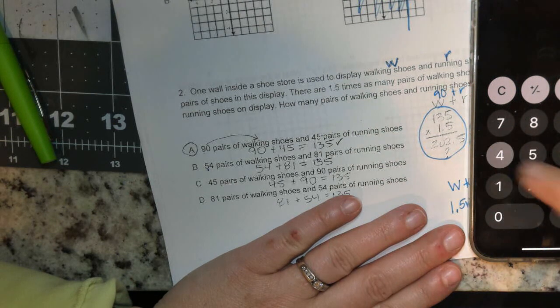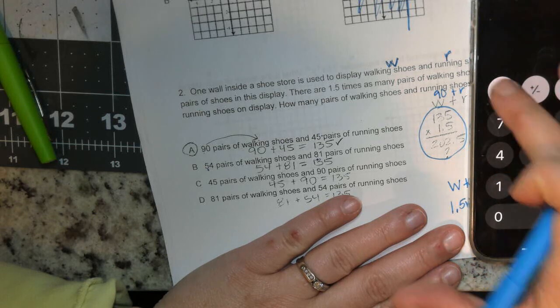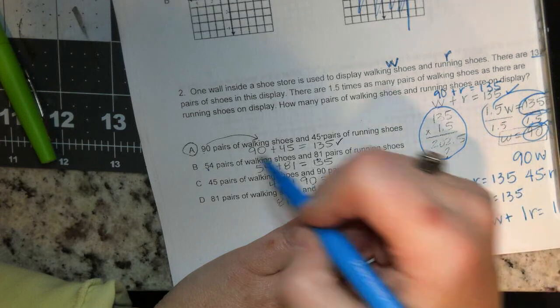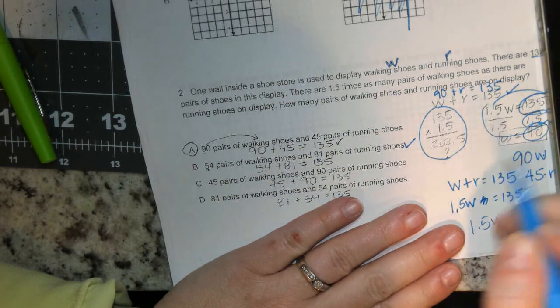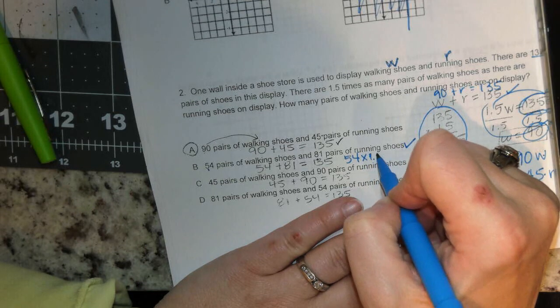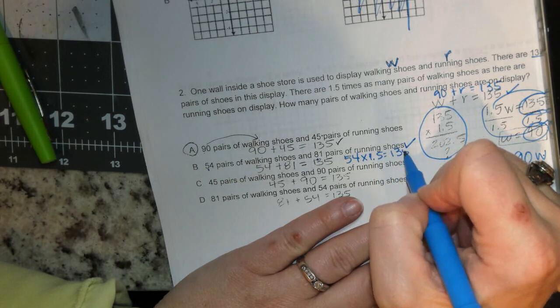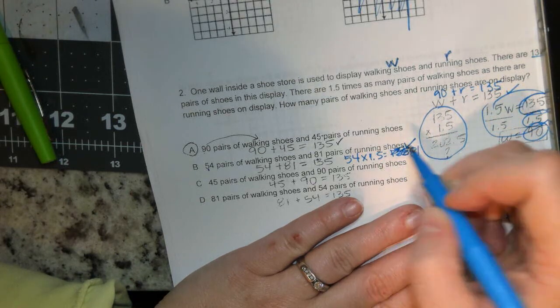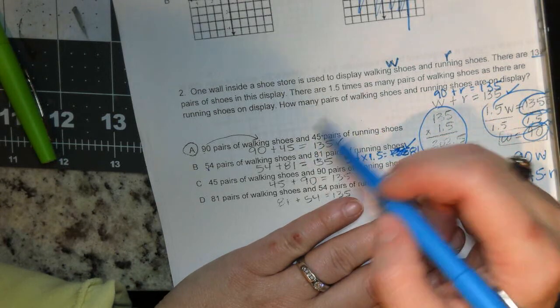But is 54 times 1.5 equal to 81? Yes, it is. I think that's probably your best answer, because 54 times 1.5 is 81. So that's 1.5.